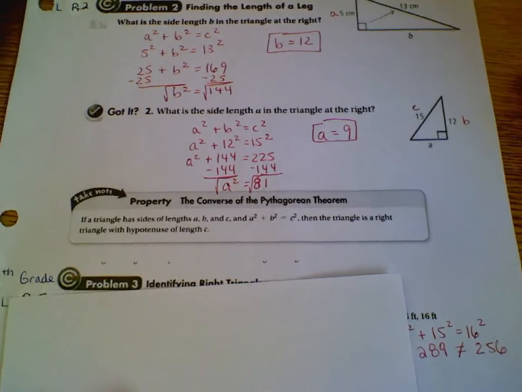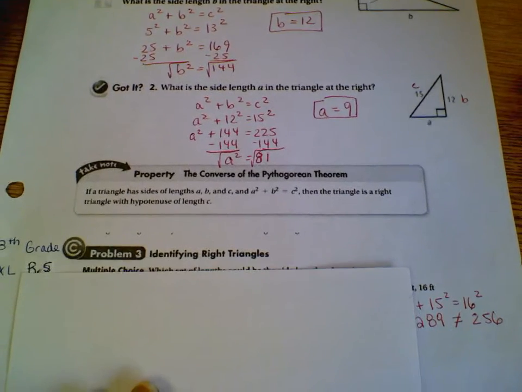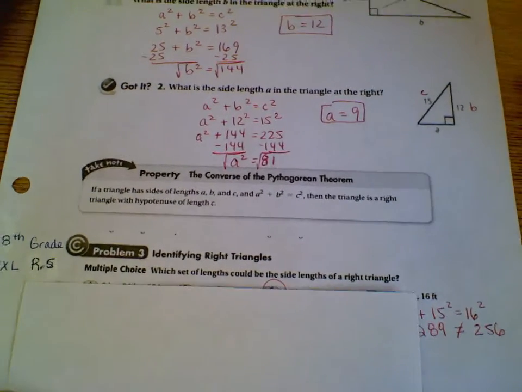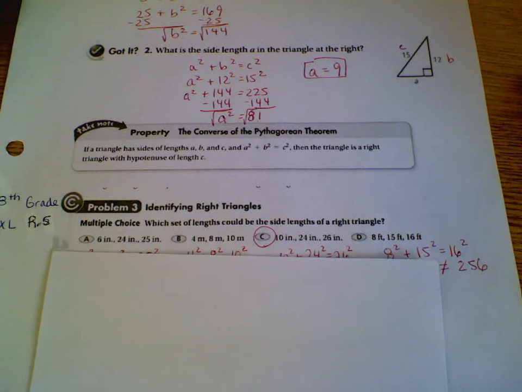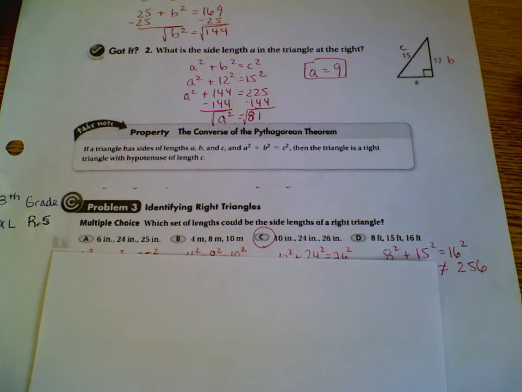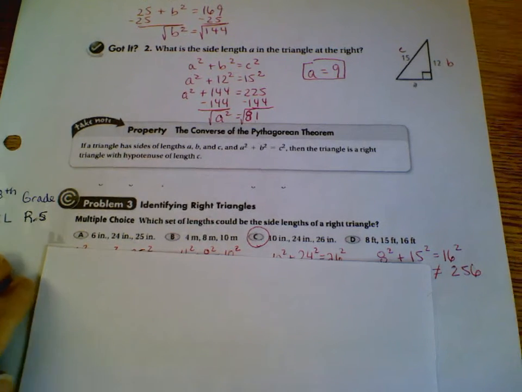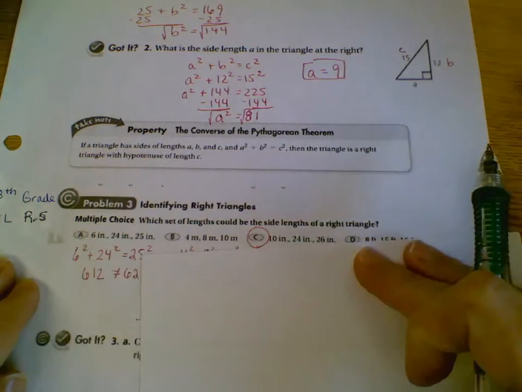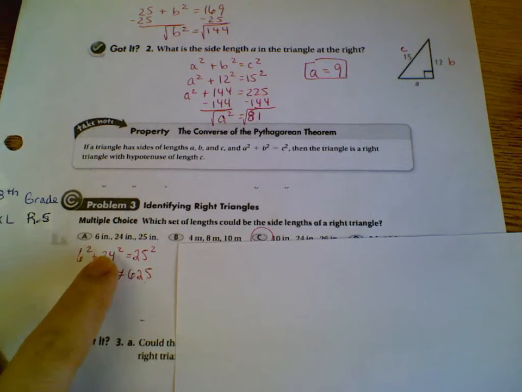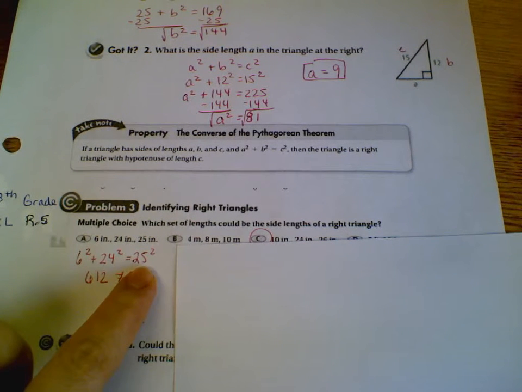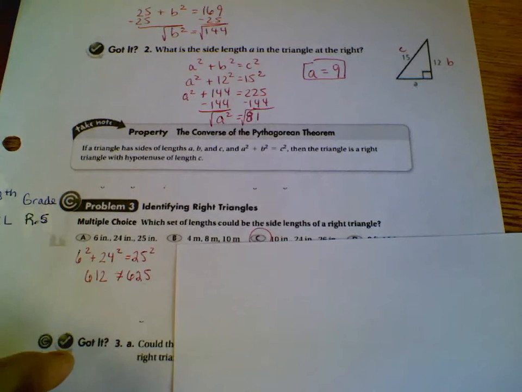So on the last example, you have to determine if the three lengths that I give you form a right triangle. And so to do that, what we have to do is we have to plug them in to our Pythagorean theorem and see which one is true. So what I mean by that is, on the first example, they give us 6, 24, and 25. So I'd put 6 in for A, 24 in for B, and C is 25. Then I would solve this left side.